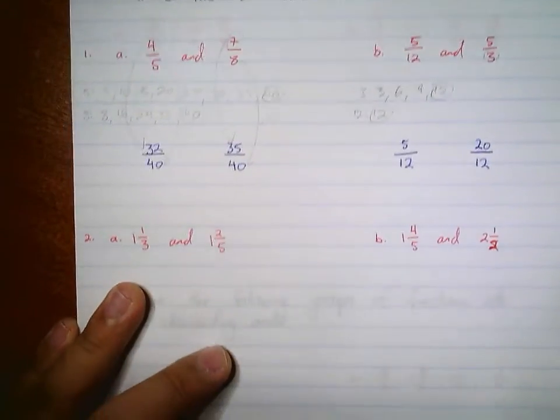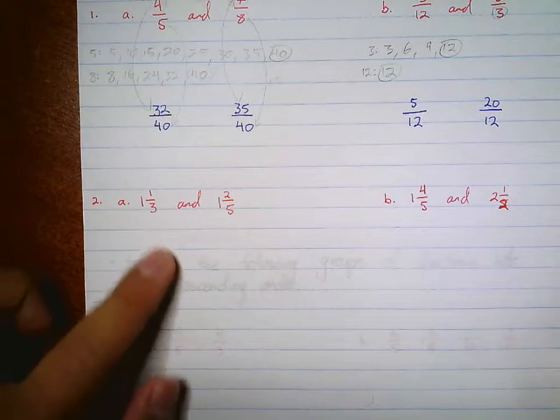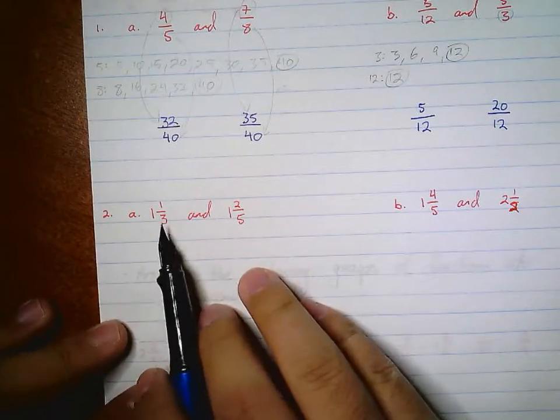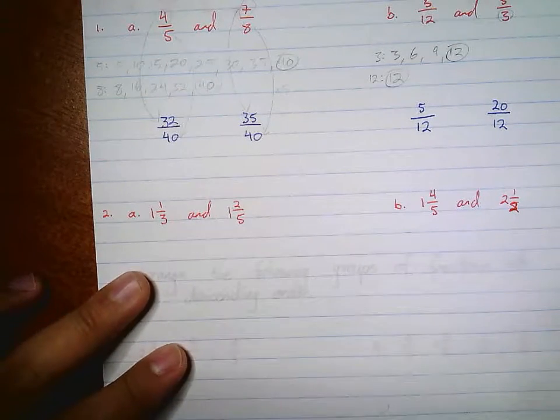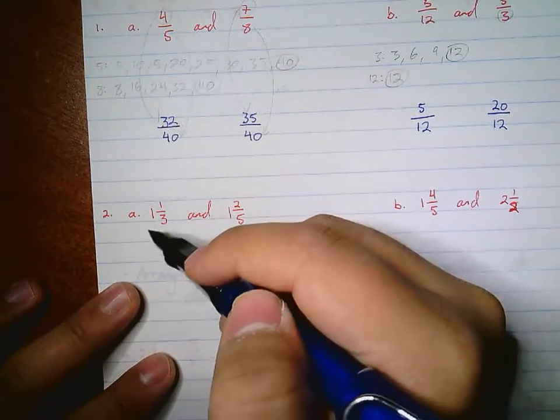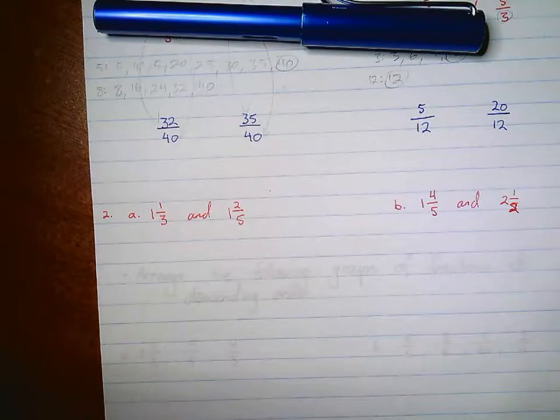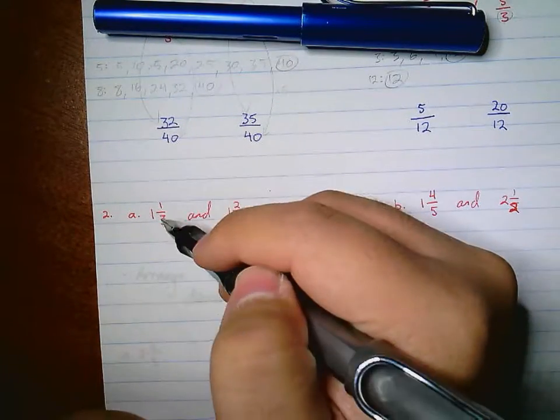Now it gets a little trickier once we have mixed fractions. What we actually do first is we have to convert both of them into an improper fraction. So underneath this, I'll do it in black so we can see.